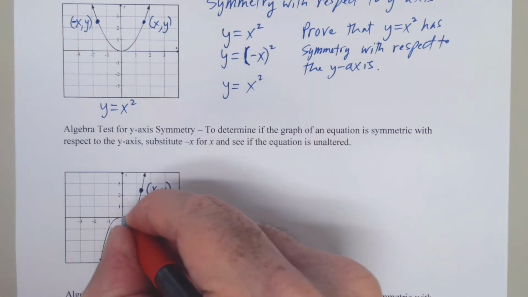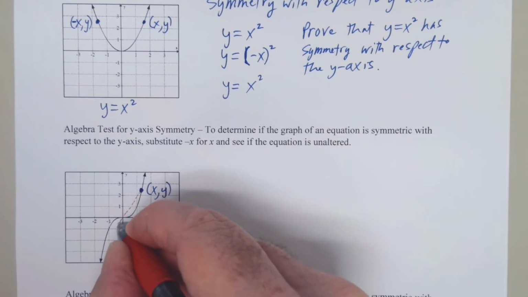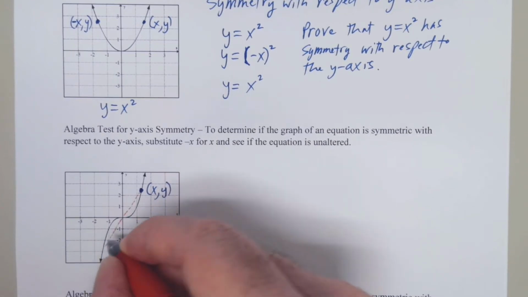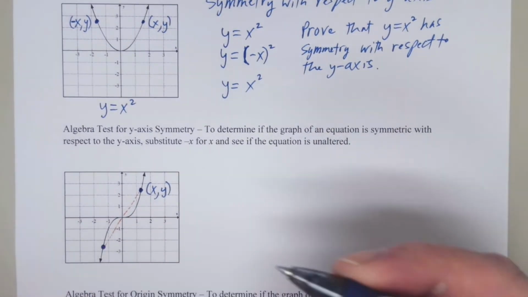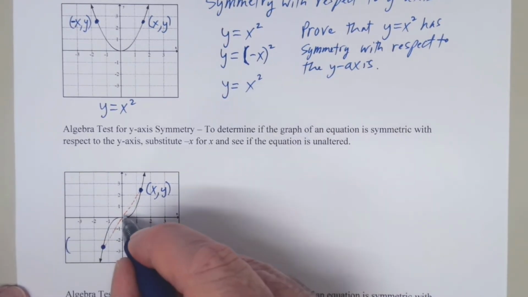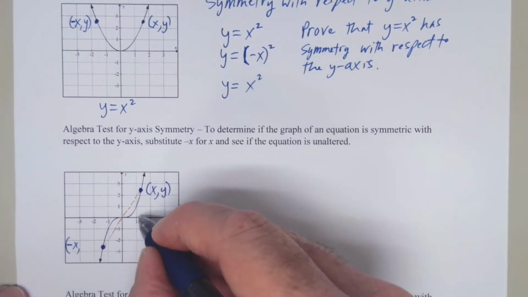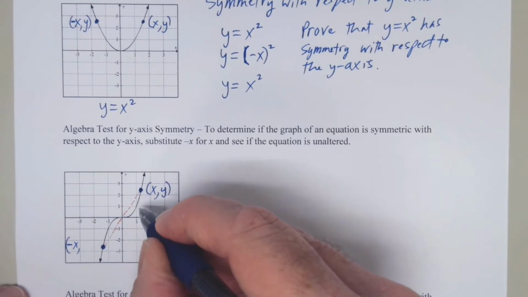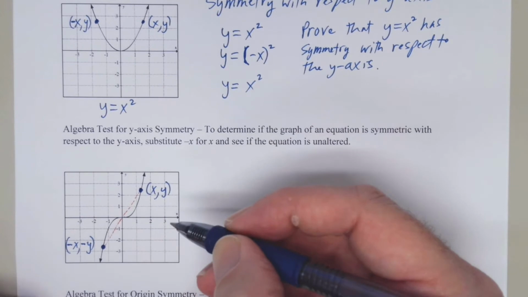So we have a distance from the origin to here, and if you go to the opposite side the same distance, you find a point as well. Notice in this case, the x value, instead of being this distance here, will be minus that amount, so minus x. And instead of being this distance y, we're down that distance, so this will be minus y.